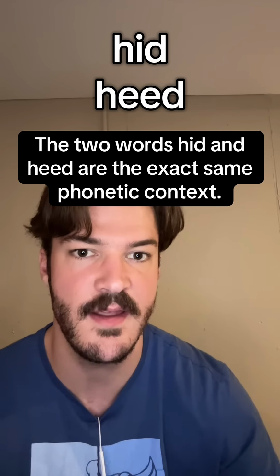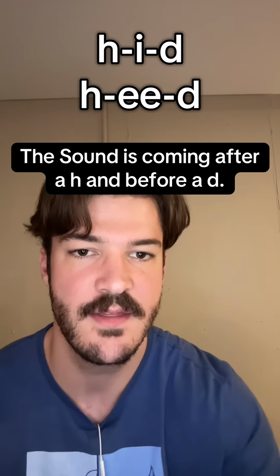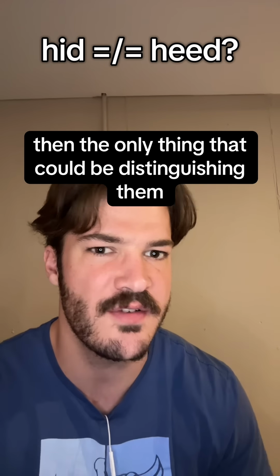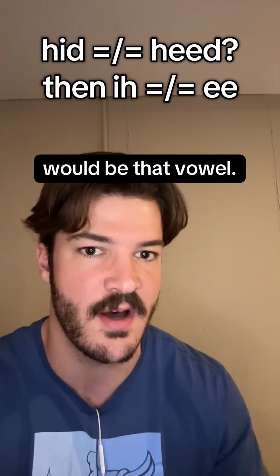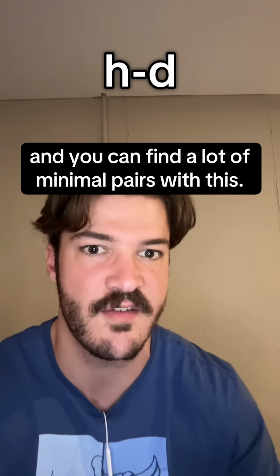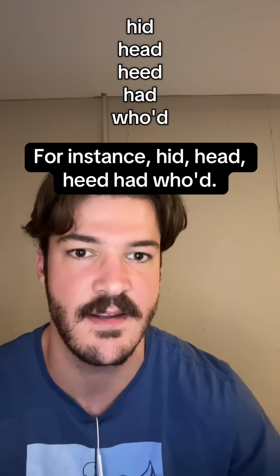The two words hid and heed are in the exact same phonetic context. The sound is coming after an h and before a d. So if we're going to acknowledge that these are two separate words, then the only thing that could be distinguishing them would be that vowel. Therefore, there's two separate vowels. And the h, d context is actually pretty common, and you can find a lot of minimal pairs with this. For instance, hid, head, heed, had, hood.